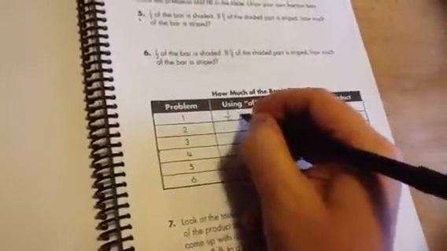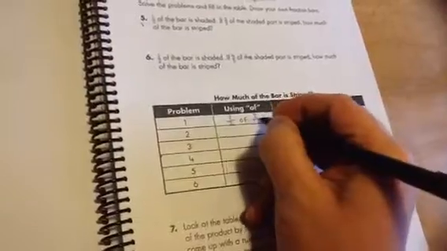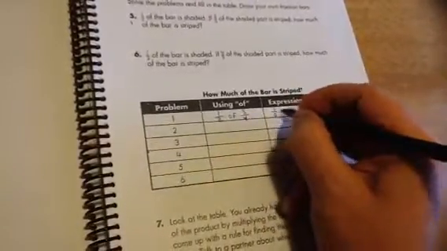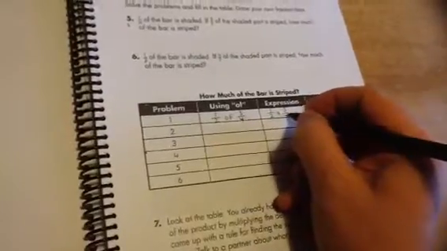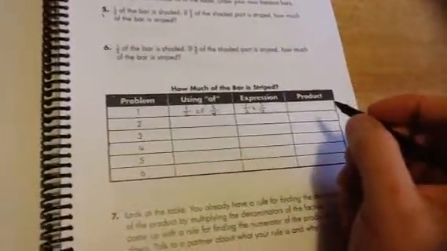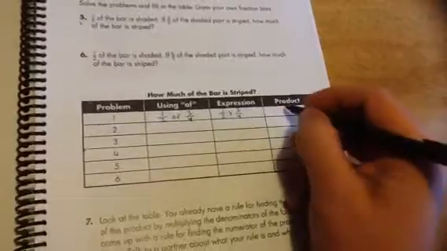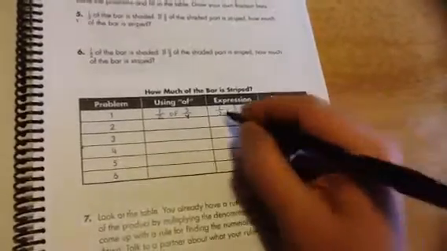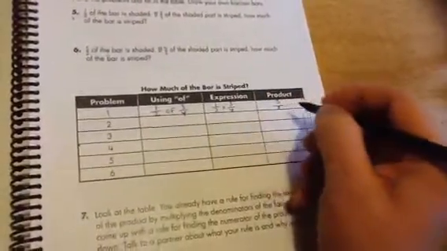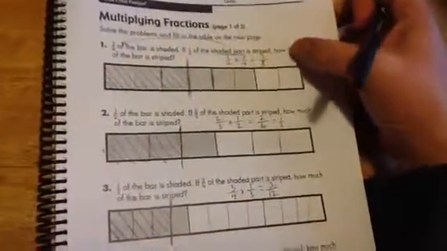And you go over here. 1/2 of 3/4. The expression is 1/2 times 3/4. That's just a mathematical statement, an expression. The product is when you multiply it across. 3 times 1 is 3. 2 times 4 is 8. You should get 3/8. That's what we got back over here.